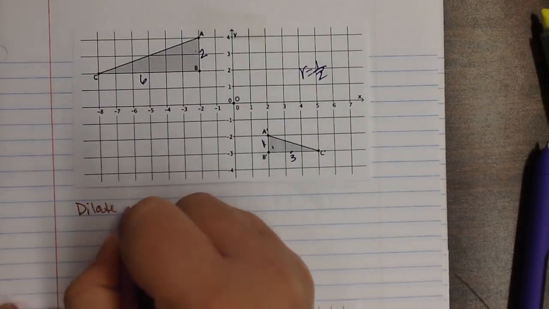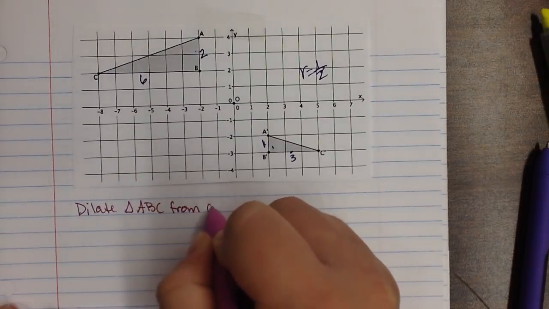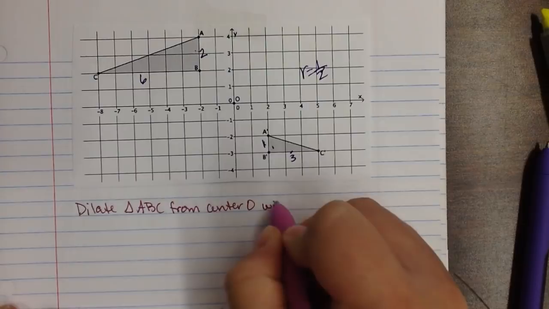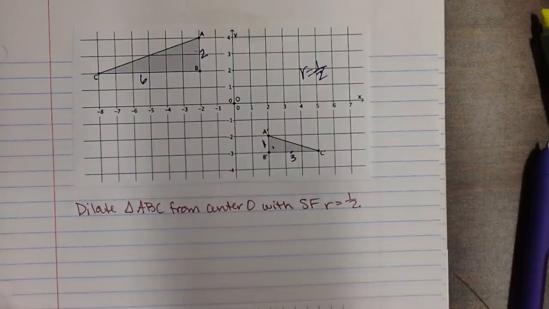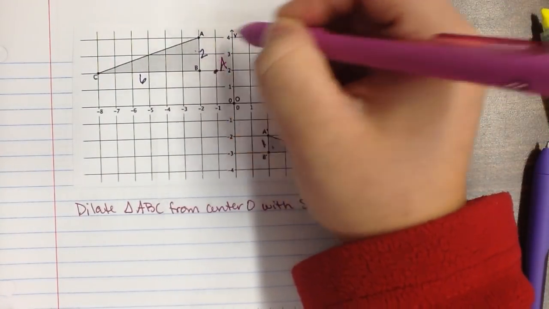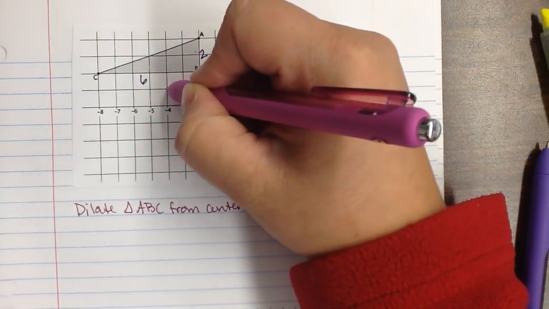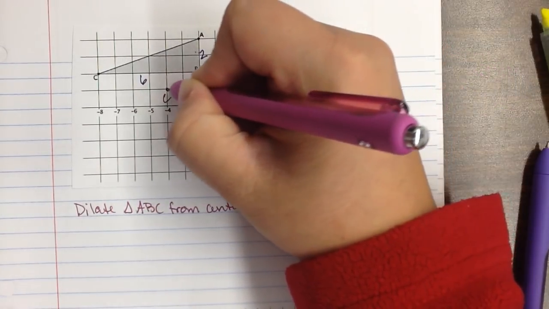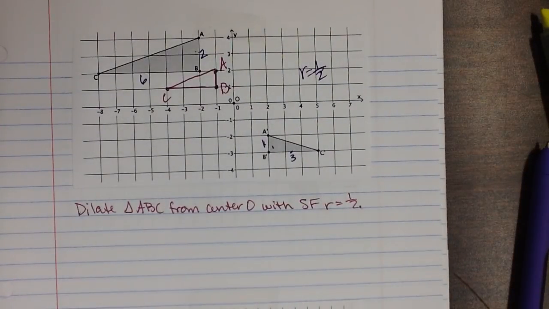So dilate triangle ABC from center O with scale factor r equals 1/2. So A, B, C. This is what that would look like. Then I'm going to have to do some translation and reflection. No rotation will be needed for this one.